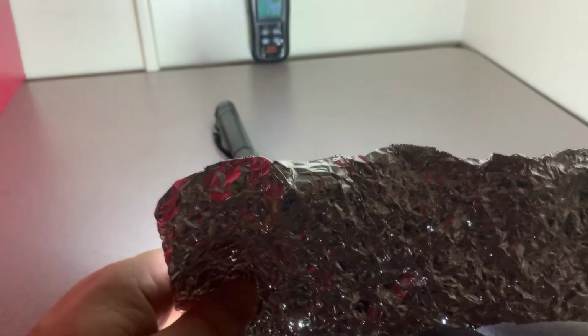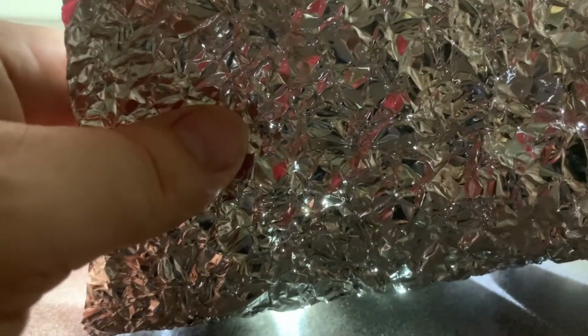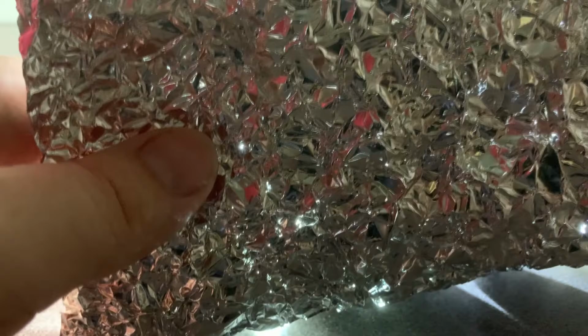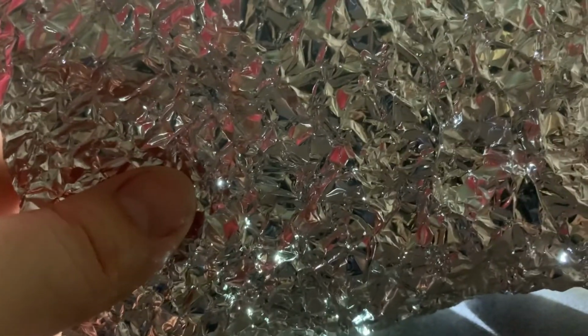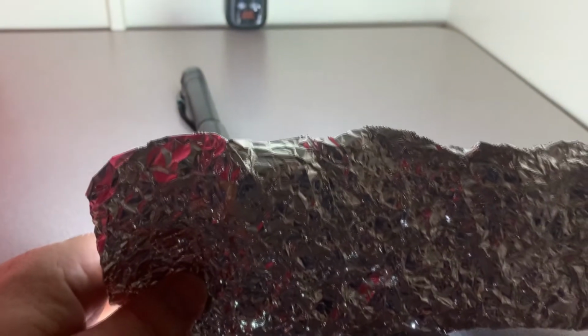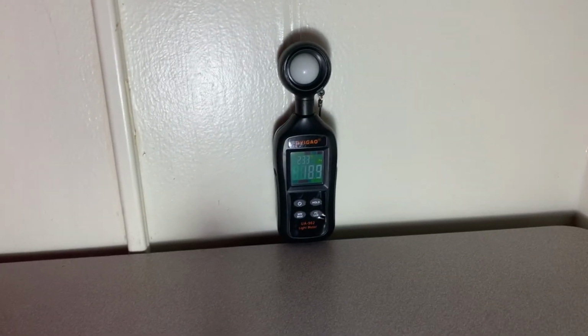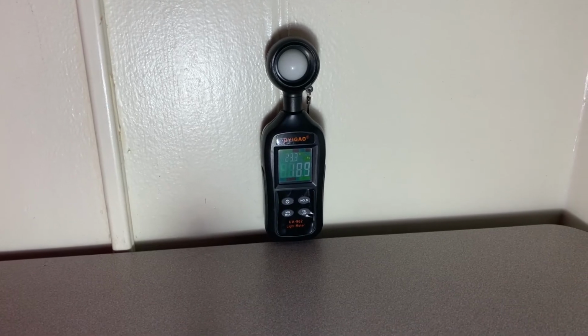So I have my aluminum foil, it's reflecting the light, and you can actually see that some of the light is actually going through the aluminum foil. So it's being transmitted through the aluminum foil. So that means that we're going to lose some of the light as well. So the light is bouncing off of all of the bumpy surfaces, and let's see our reading for our light meter.